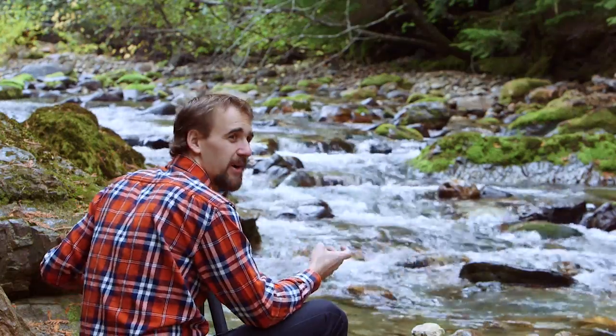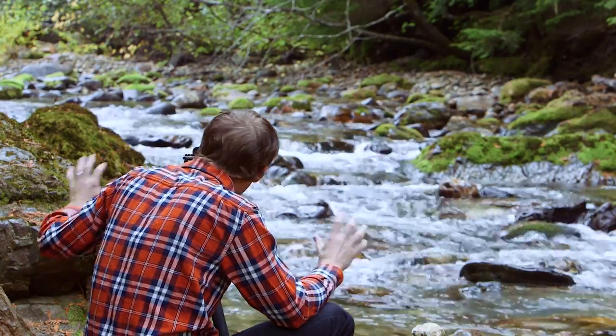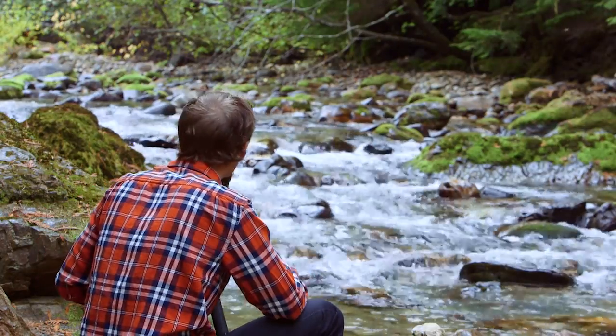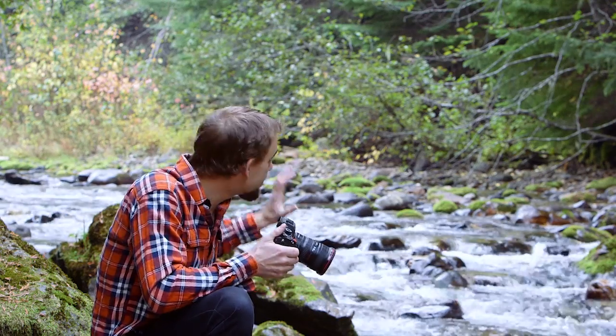This is one of those days where you probably say, well, the light's not that great, but this kind of light on a stream like this, with the water flowing, with the fall color, could be really beautiful. We're out in the wilderness and we got this beautiful creek here.